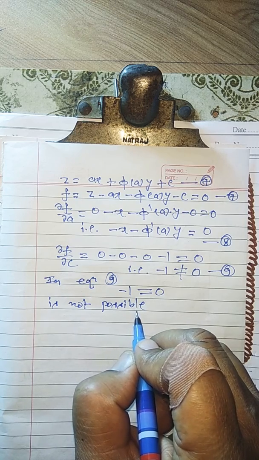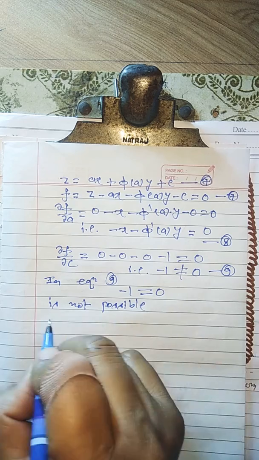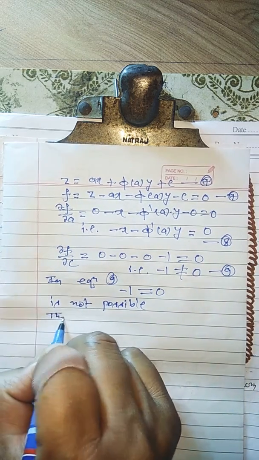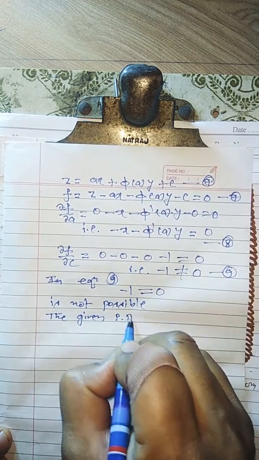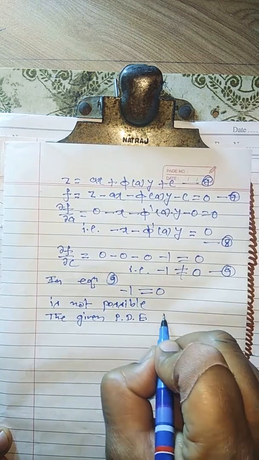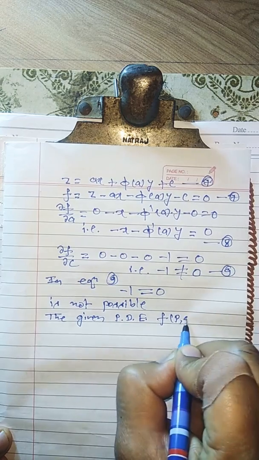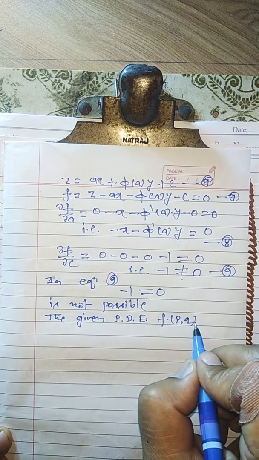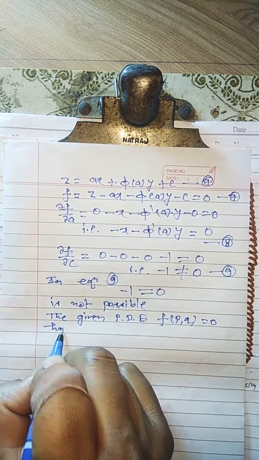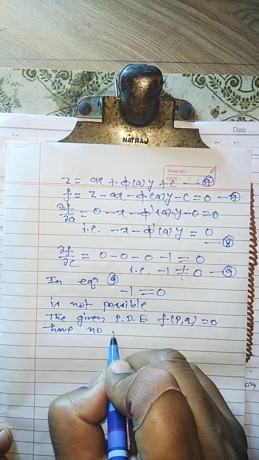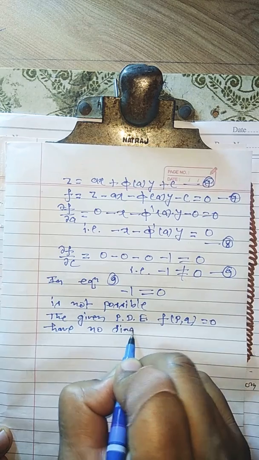Means the given partial differential equation f of p q is equal to 0 has no singular solution.